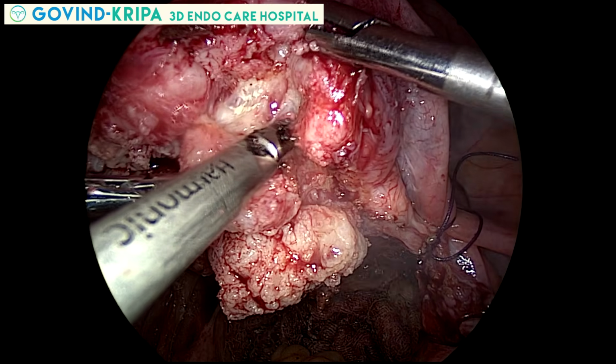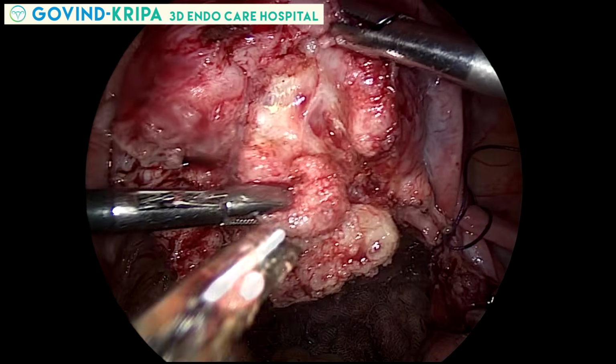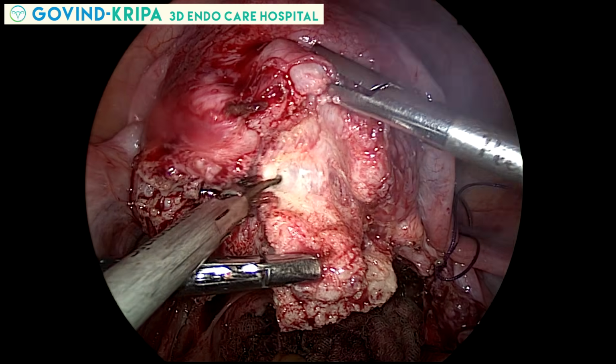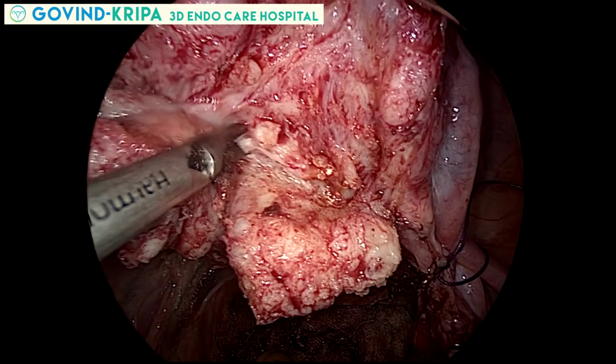One should remember that we have to maintain at least 0.5 centimeter of the serosal wall to achieve good reconstruction afterwards.